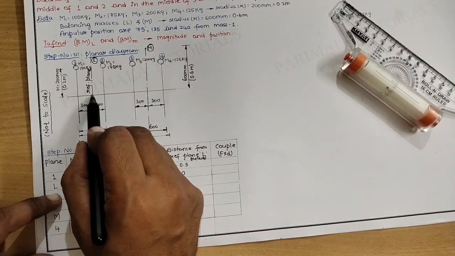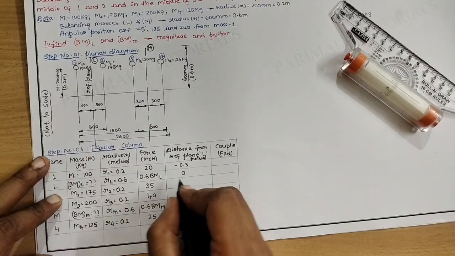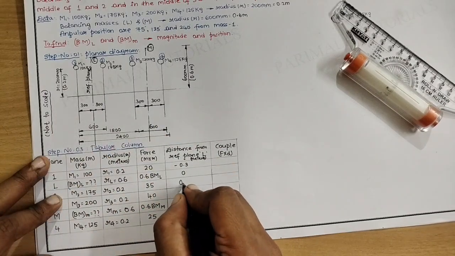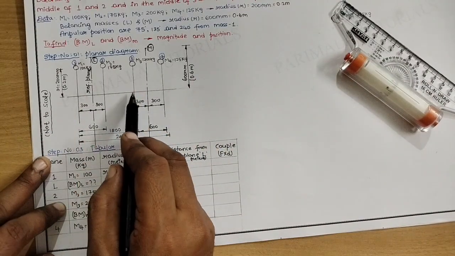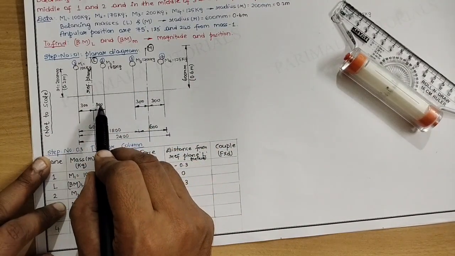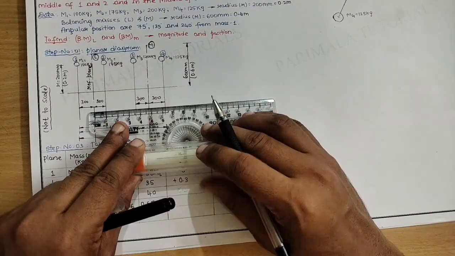The next, for M2, what is the distance between the reference plane and the second plane? 300 meters, sorry, 300 mm, that is nothing but 0.3. This value is positive. Why? Because this is towards the right hand side. Distance of reference plane to the plane 3. Don't you think this is 300 plus this distance? Exactly. I will show here.